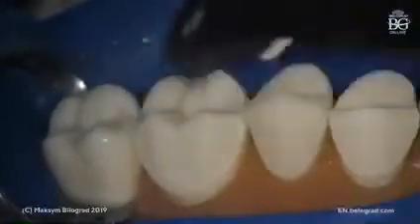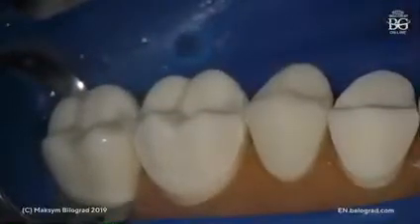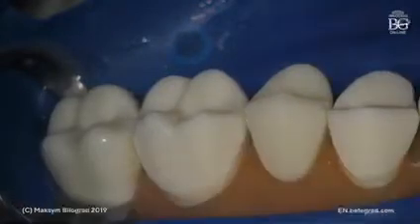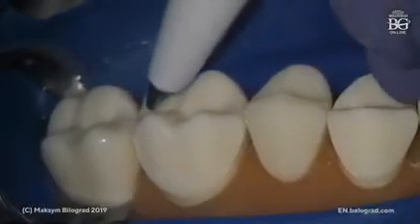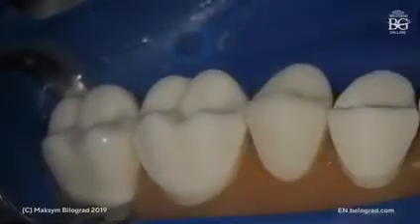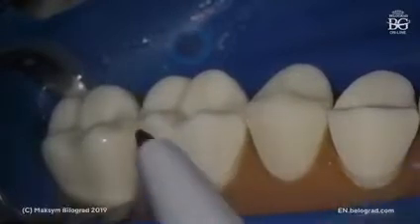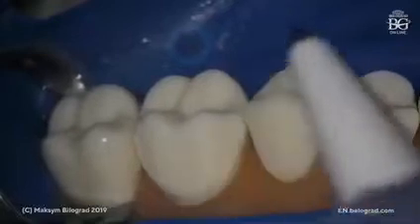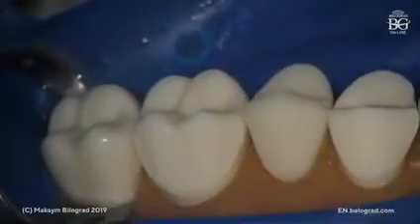Now it's more or less understandable and we can discuss. So, window prep. Window prep is when you are not preparing the occlusal surface. You don't do anything on the occlusal surface. You just prep the buccal surface, and this type of preparation is indicated when you are just changing color.